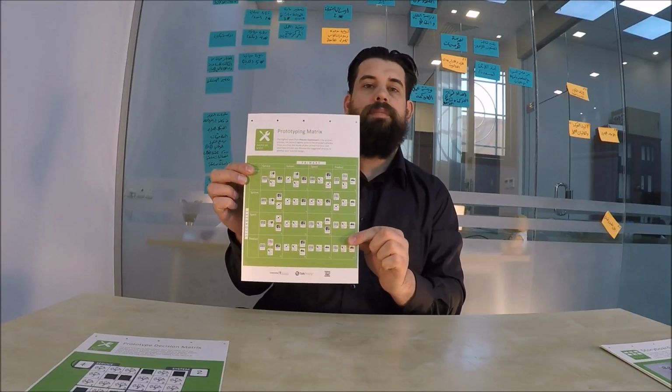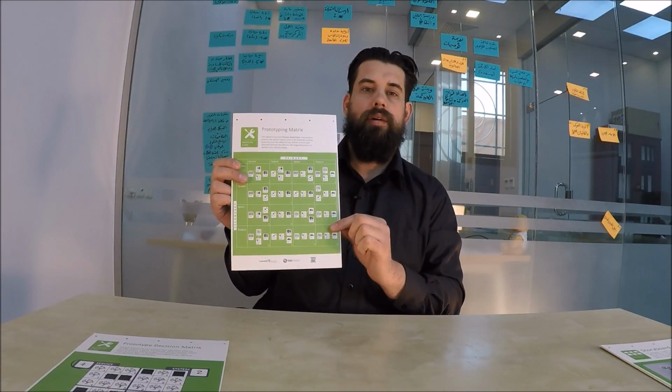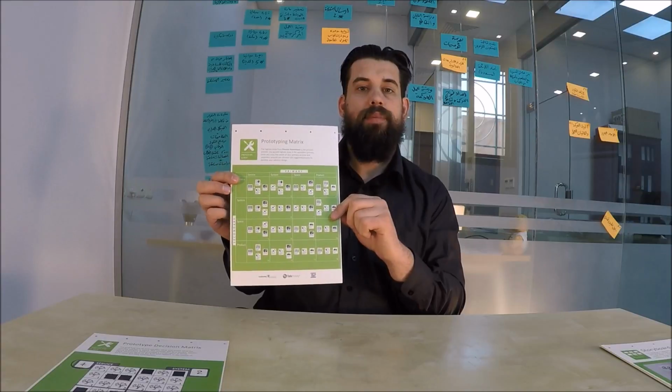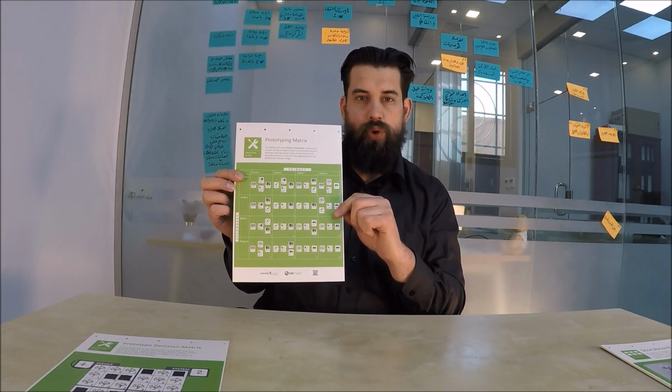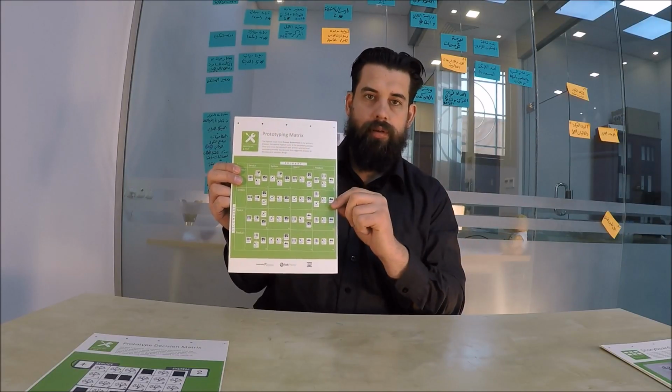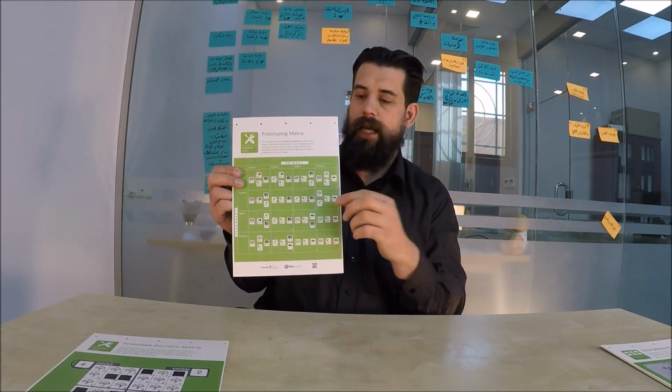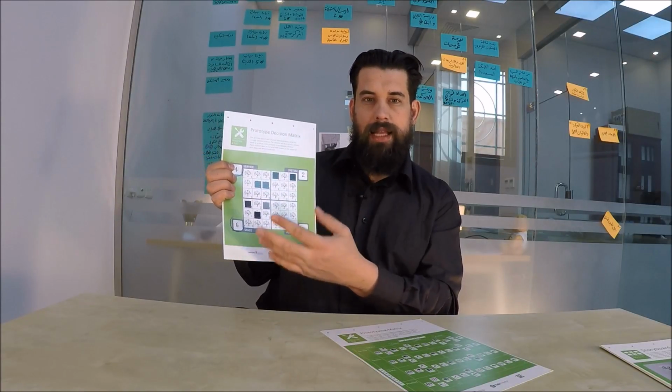This is the prototyping matrix that will indicate what type of process you need to follow to develop your prototype. So we have seen these tools before, the prototype decision matrix that will give some attribute to your design and tell you what are your primary needs in terms of prototyping and secondary needs.